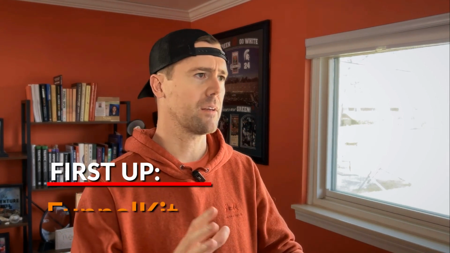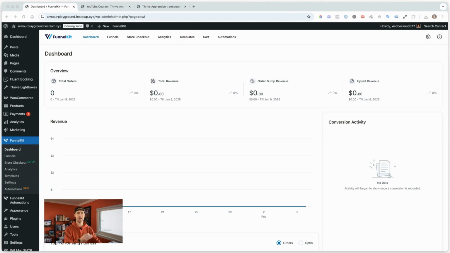First up is FunnelKit. Now, FunnelKit is a WordPress-based solution that combines funnel building with a built-in CRM for email automations. In simple terms, it helps you create a clear customer journey for your visitors in one spot. From the moment they land on your page, to when they join your email list, to when they become customers. What I love about FunnelKit, and as you can see here on the screen, is how user-friendly and clean the interface is. And you don't need to be a tech expert to set effective funnels and lead nurture sequences up.